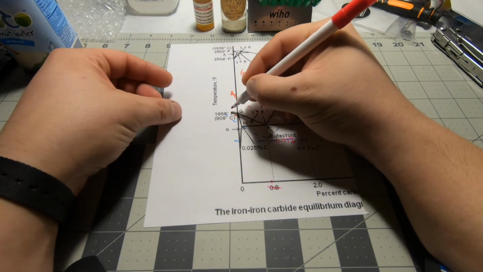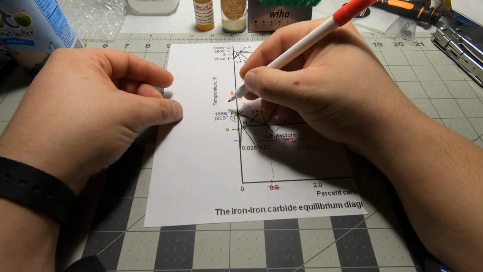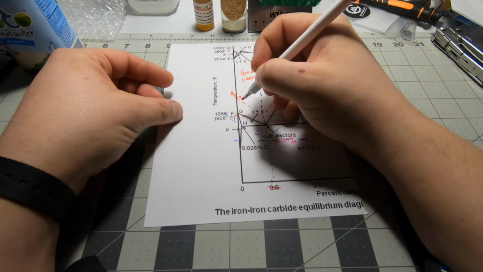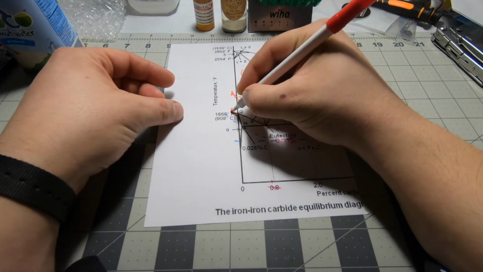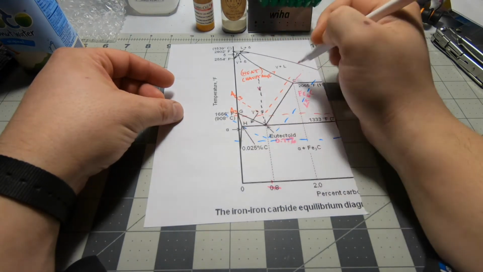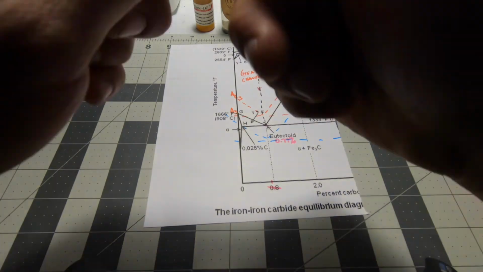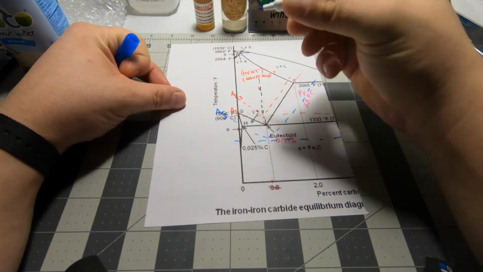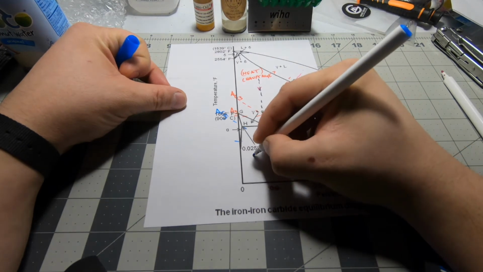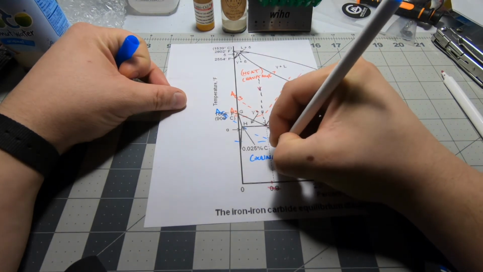so then we have our normal A3 right here, which is the normal one. And then below that we have AR3. And then, so we're cooling down here.